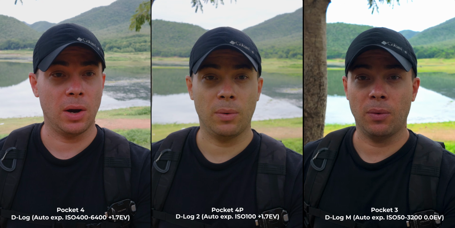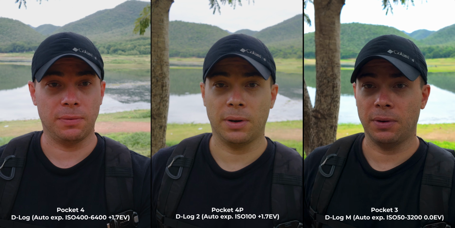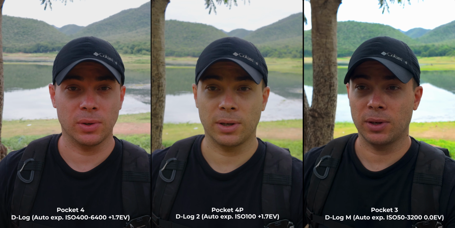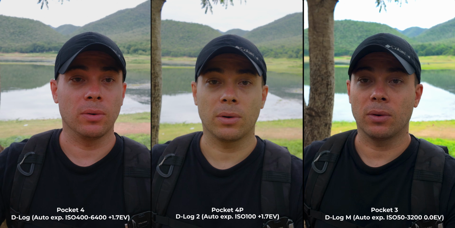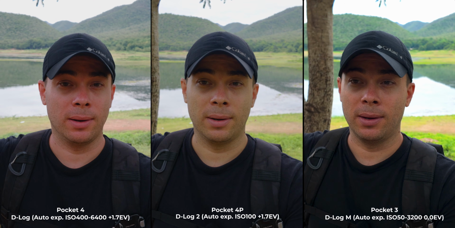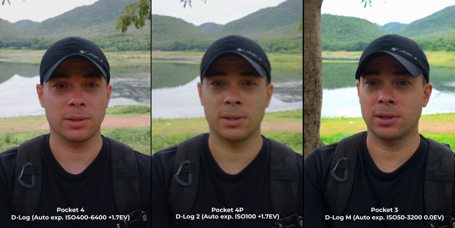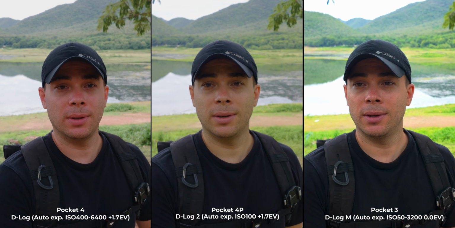All right, so now I am overexposing by 1.7 stops on the Pocket 4 and the Pocket 4P. The image definitely looks significantly brighter, and it looks like I am blowing out the highlights in here because I'm overexposing, but from my experience, at least, D-Log on the Pocket 4 is super flexible, so I can bring down the exposure and make it look normal without really losing any highlight information while getting significantly cleaner shadow results, basically reducing the noise.